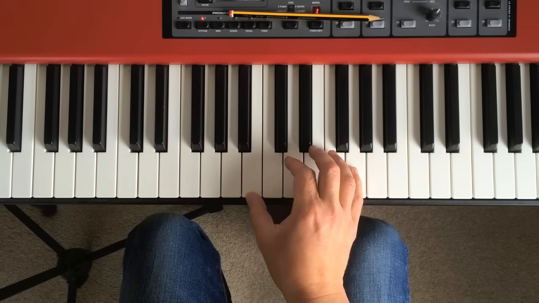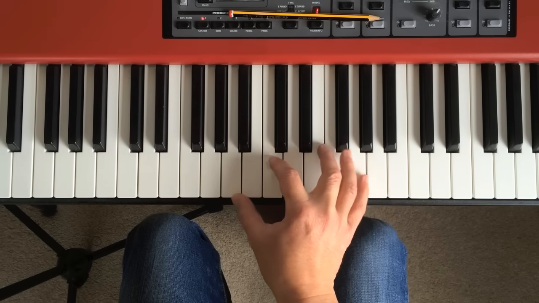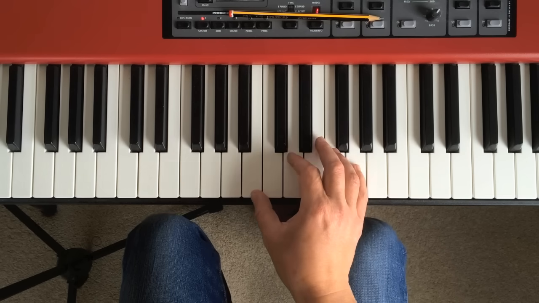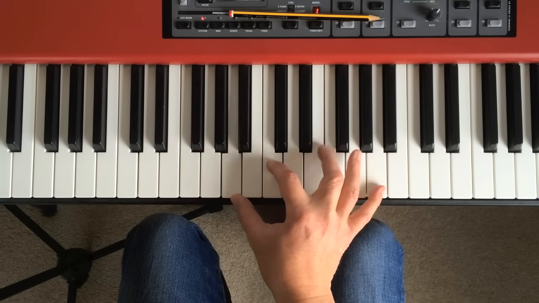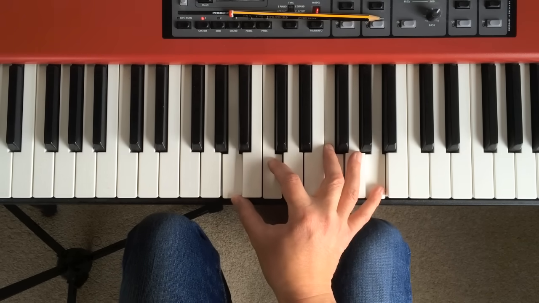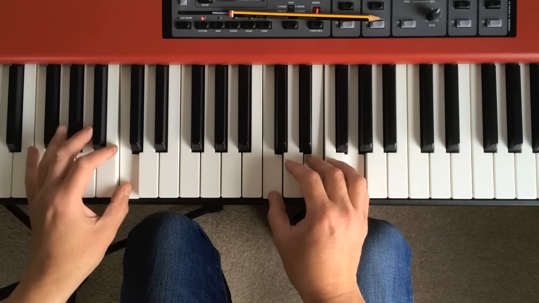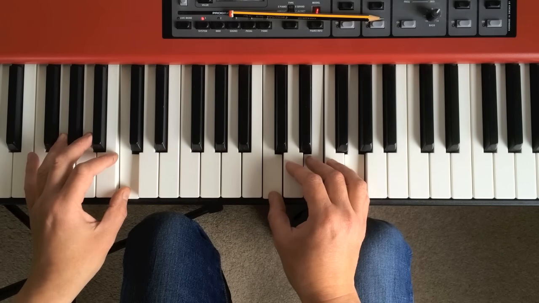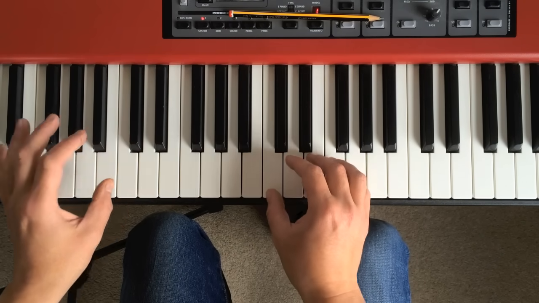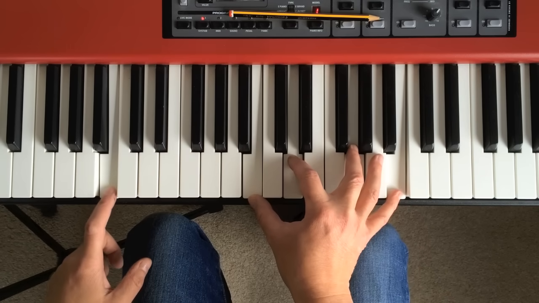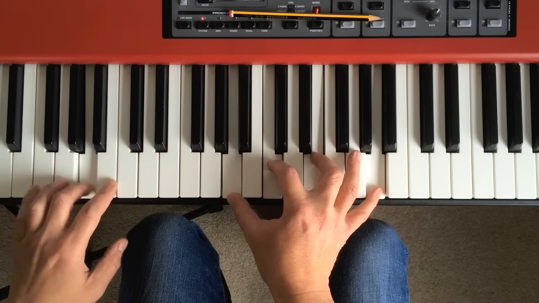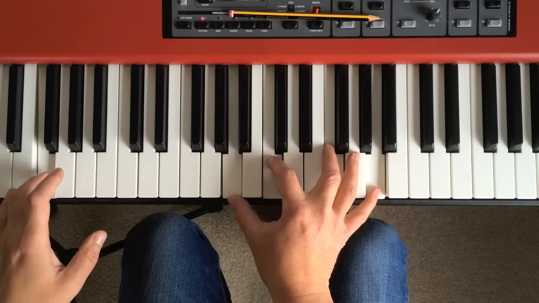C, G, A minor, whoops. C, G, A minor, F. And in the left hand, I'm occasionally using a note that isn't the note that the chord is named after. So C, G, but with a B in the bass, A minor, F.